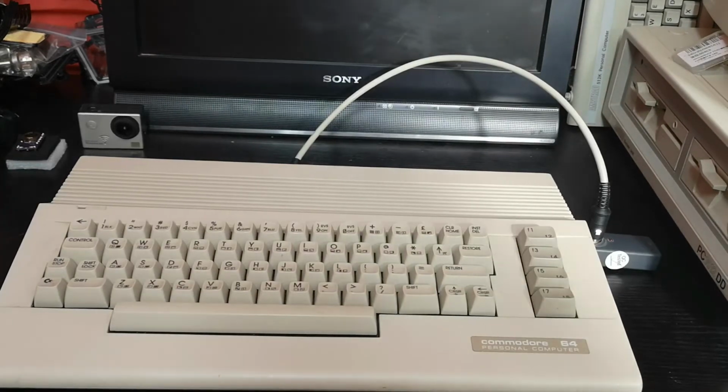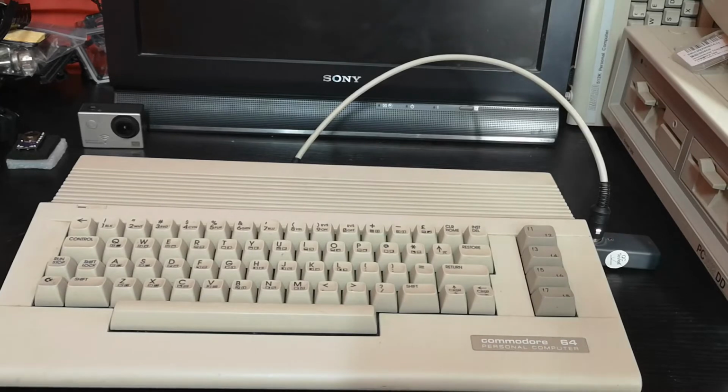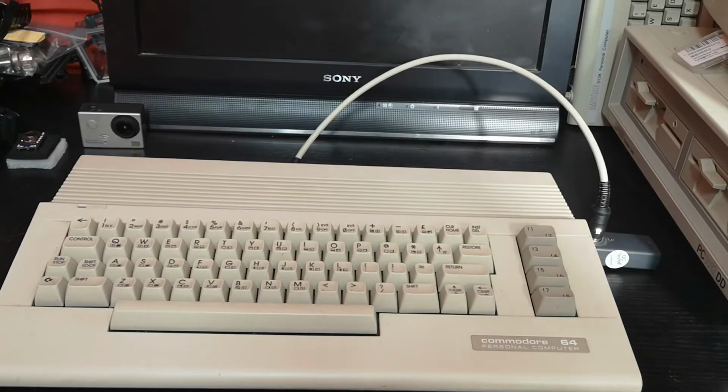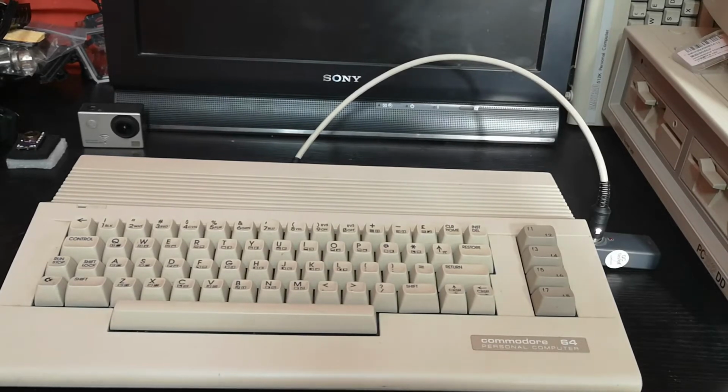Although almost 100% compatible with the original Commodore 64, there are a few differences. The CPU is a 6510A and it runs at 0.985 MHz PAL and 1.023 MHz in NTSC. The coprocessor is the VIC-2 and the sound is the SID chip.